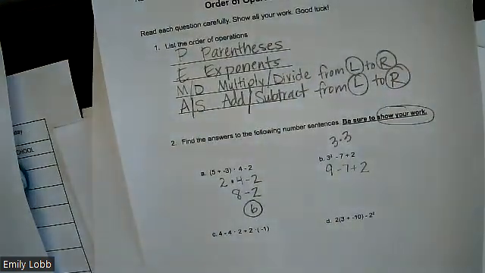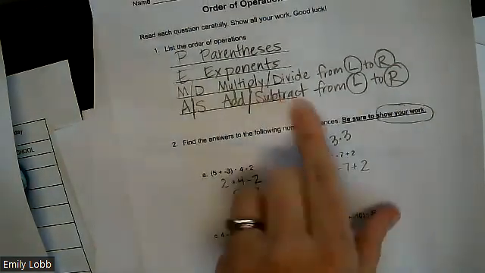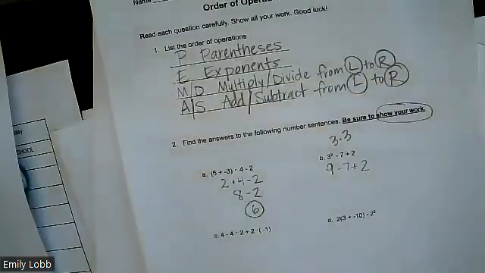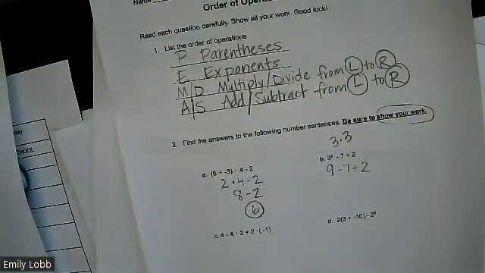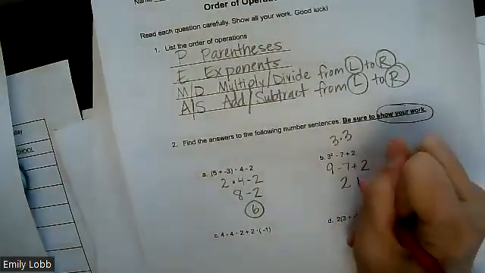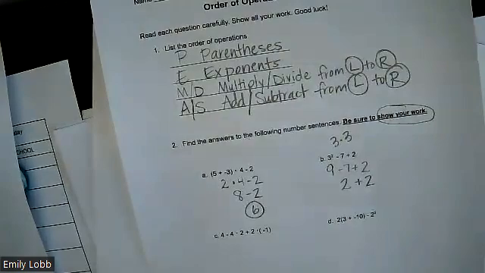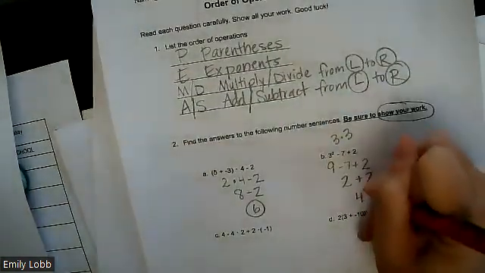Here's where you might screw it up. You might go to add first. But that's not what we want to do. Remember, we have to do it from left to right. So what is 9 minus 7? 2. Bring down your plus 2. So 2 plus 2 is 4. Pretty basic. We're okay still, right?